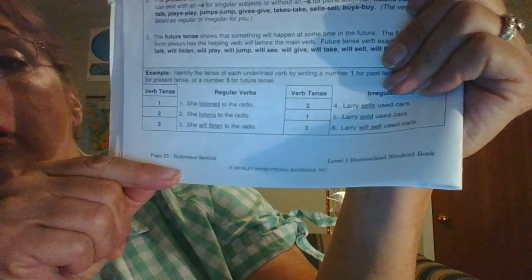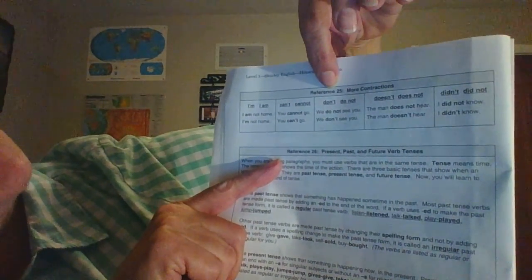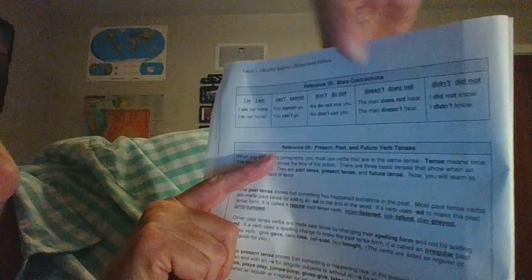Let's go ahead and turn the page to page 22. Just the very next page. Page 22. Oh, yeah, up here. Okay. So all of this we're not focusing on right now. We'll focus on that another day. For now, we're just going to look at reference 25. More contractions. These are all common contractions. I wanted you to see both references.